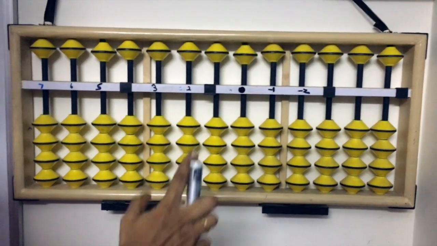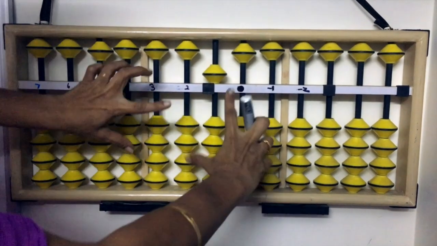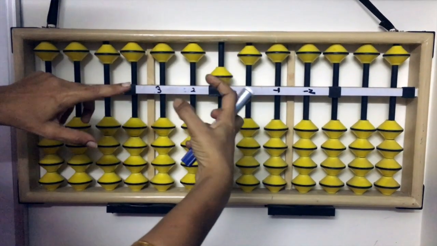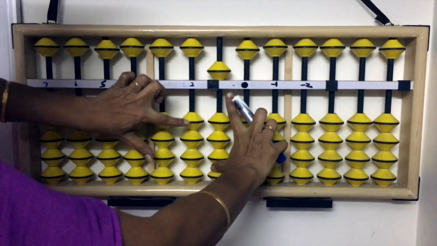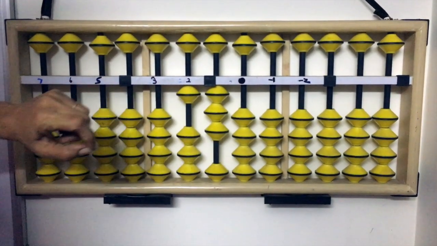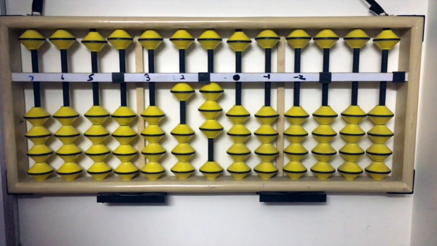We are going to add 5 plus 8. 5 to add 8. Listen. Plus 3 minus 5 plus 10. Thumb and index of your right hand and index of your left hand. Plus 3 minus 5 plus 10. This is the way to add 8. So 5 plus 8 is 13.